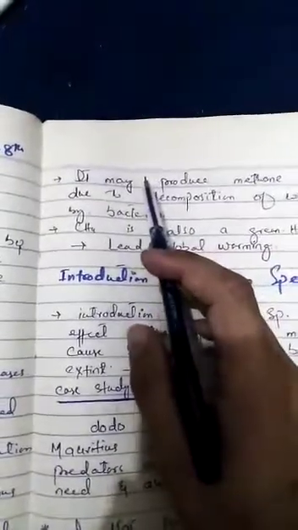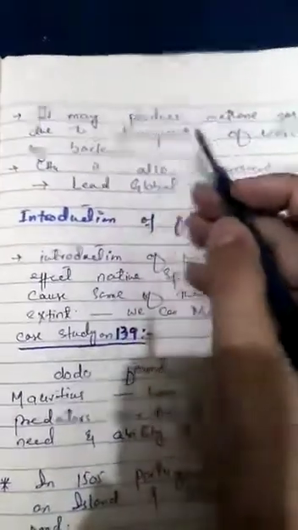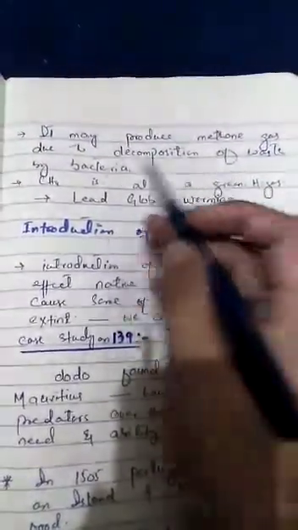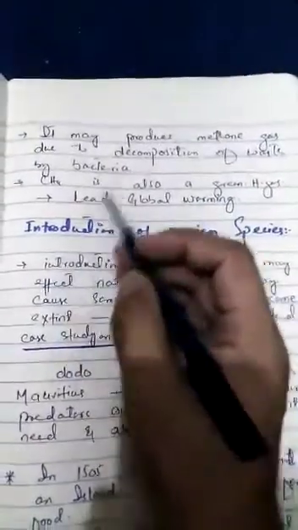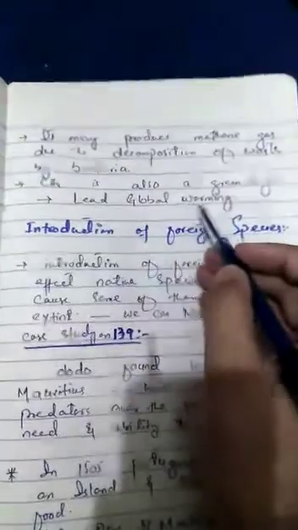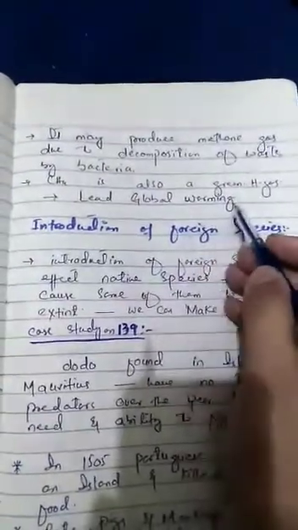Another consequence is that it may produce methane gas due to the decomposition of waste by the bacteria found in the landfills. Methane is also a greenhouse gas that leads to global warming. This is all about land pollution.